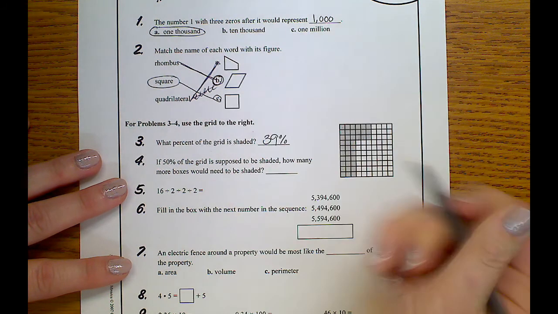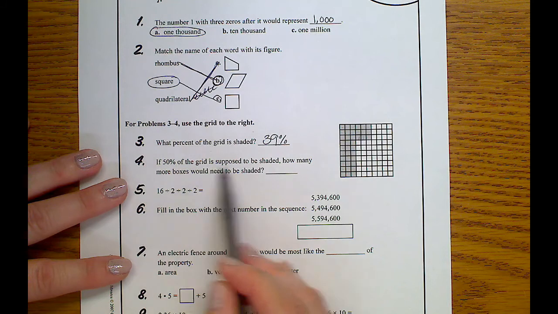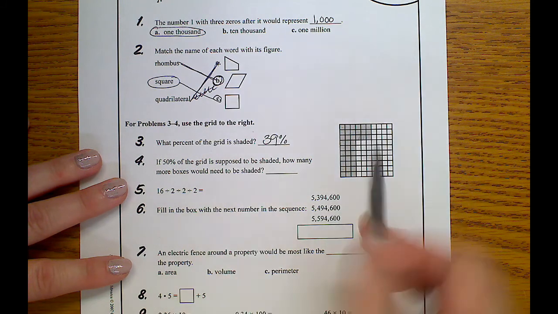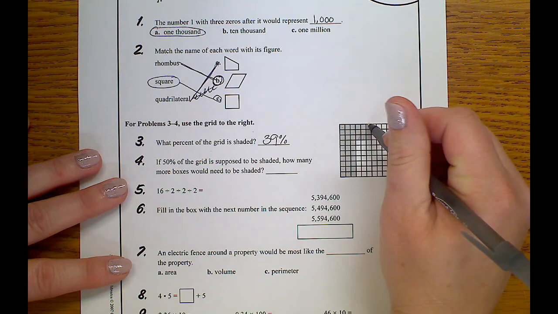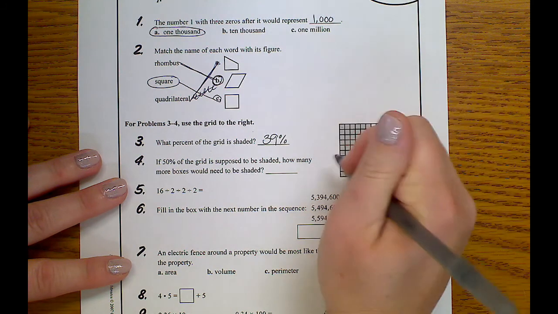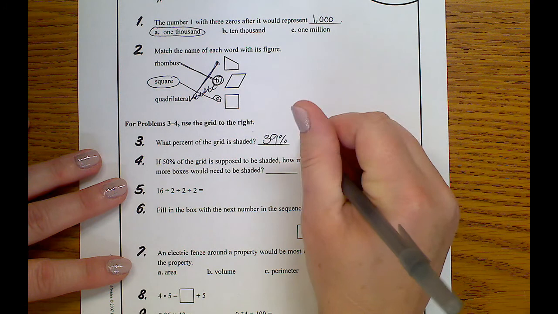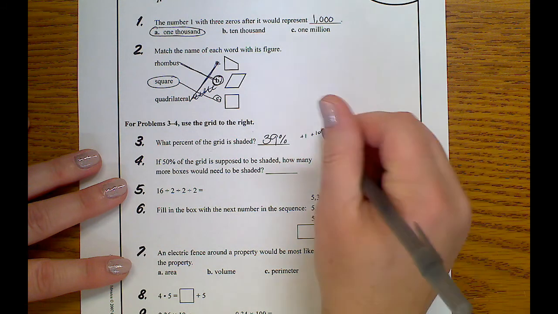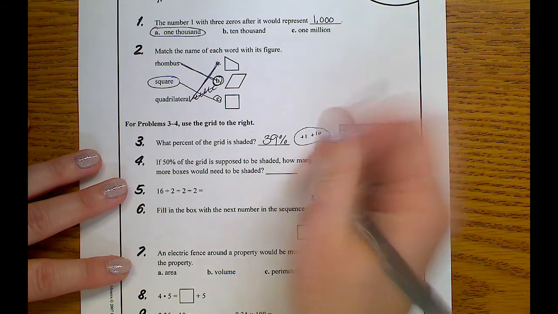39%. If 50% is supposed to be shaded, how many more boxes would need to be shaded? Well, 39, 40 would be one more, would make 40, and then plus 10 would make 50. So you would need to add 11.